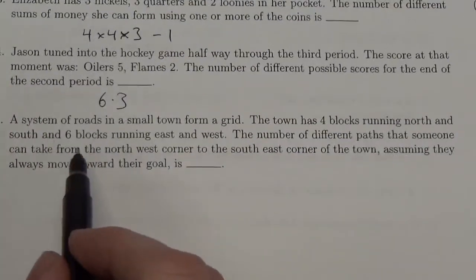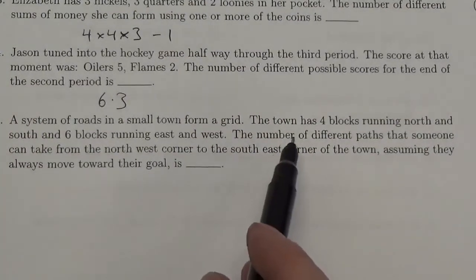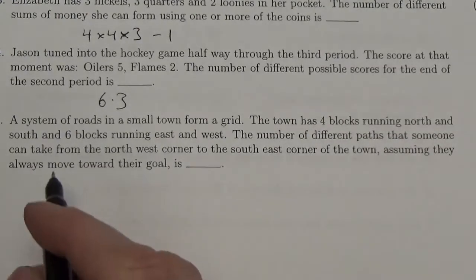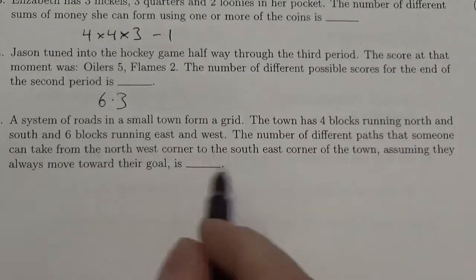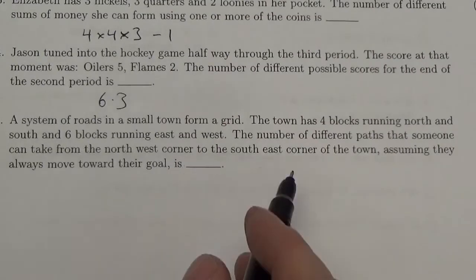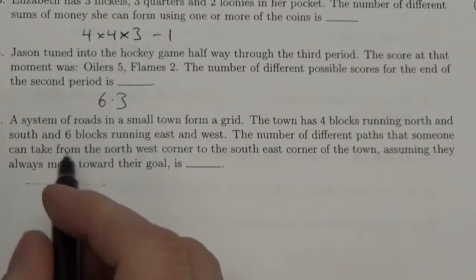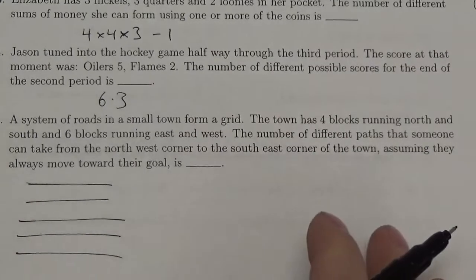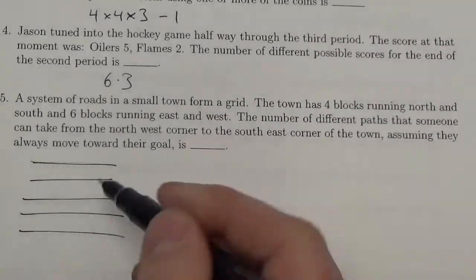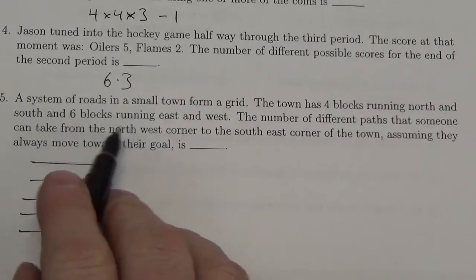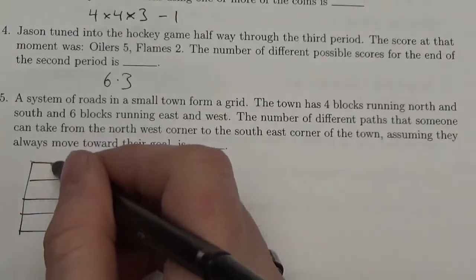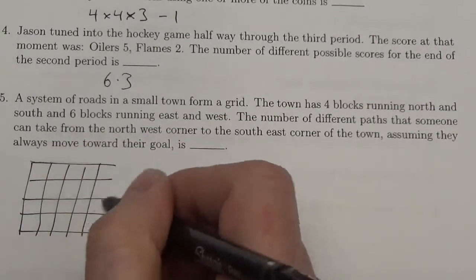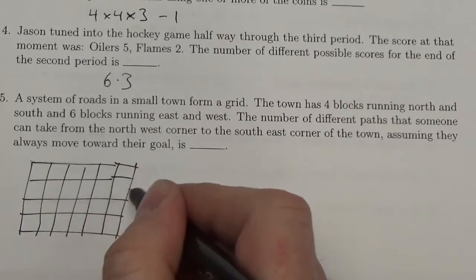So this question says, a system of roads built in a small town form a grid. The town has 4 blocks running north and south and 6 blocks running east and west. Okay, 4 blocks running north and south. So there's a street, there's 1 block, 2 block, 3 block, 4 block. Okay, 1, 2, 3, 4. 6 blocks running east and west. There's a street, 1 block, 2 block, 3 block, 4 block, 5 block, 6 block.